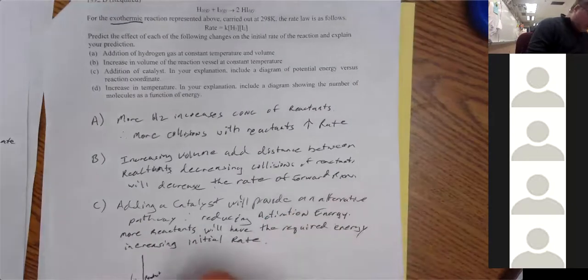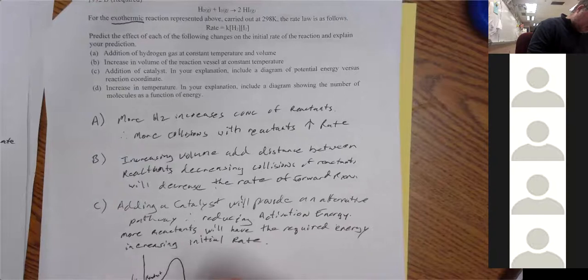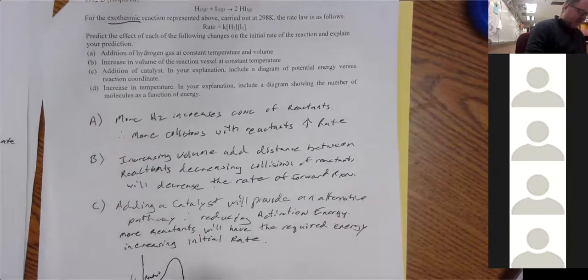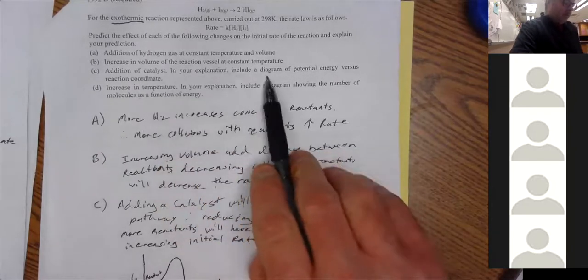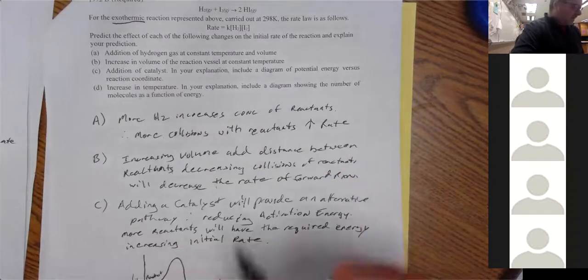We know this because it says it is exothermic, right? So if we take a look, we're going to have our hump. And the delta H for this should be exothermic. And include a diagram of potential energy versus the reaction coordinate.